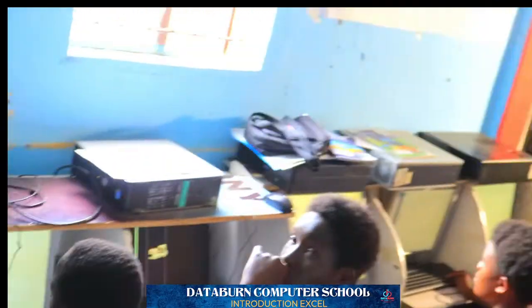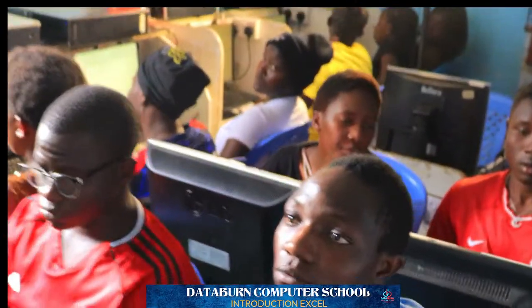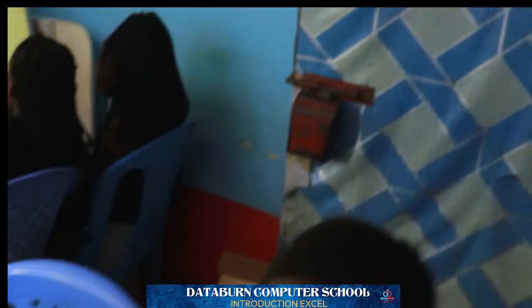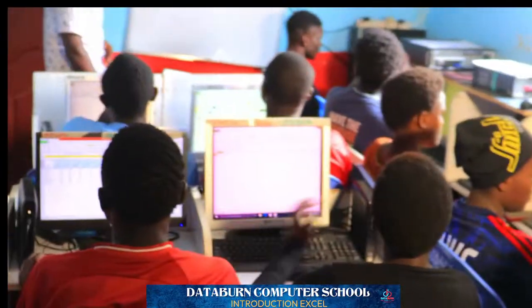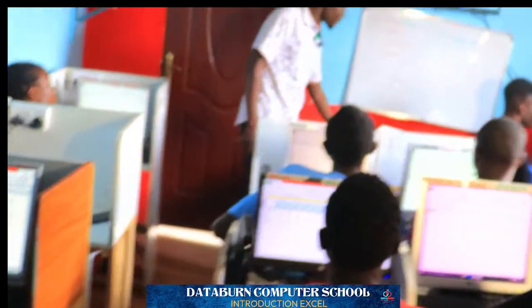So that's what we've done. Then the border, as I said, you highlight now everything, all data up to that point. You come here, drop down arrow on this border. There's a drop down arrow there. Then you choose all borders. All borders, do it. You click that one. It will have borders like those. So it's just that.